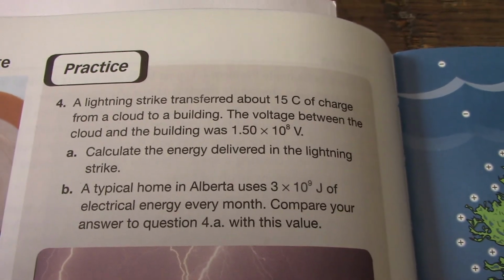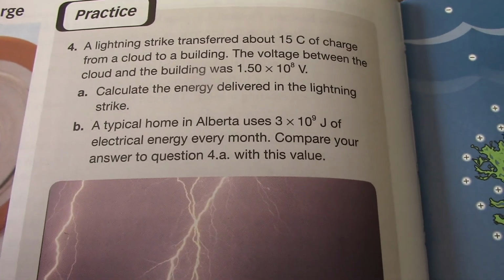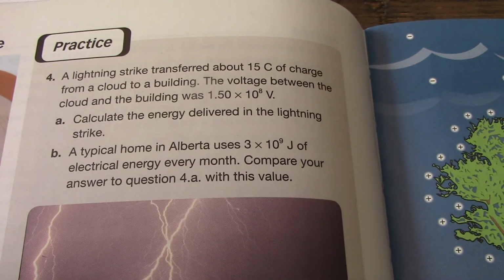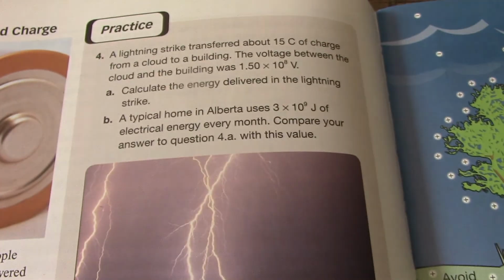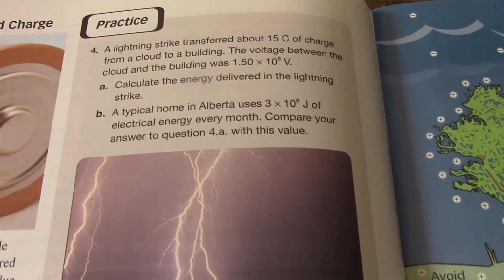Okay, so I'm going to do a couple questions here. This is page 316, question number 4. It says, a lightning strike transferred about 15 coulombs of charge from a cloud to a building. The voltage between the cloud and the building was 1.5 times 10 to the 8th volts. Calculate the energy delivered in the lightning strike.